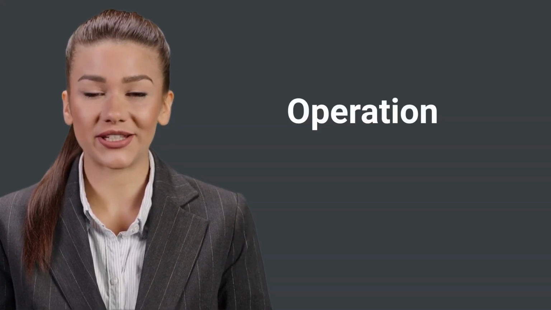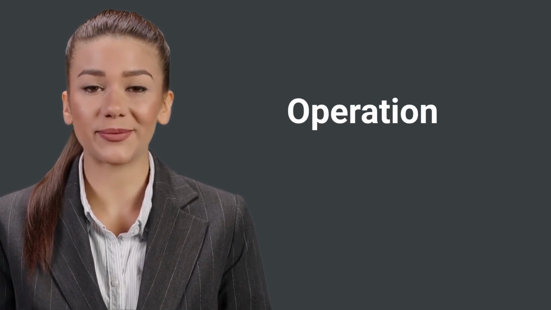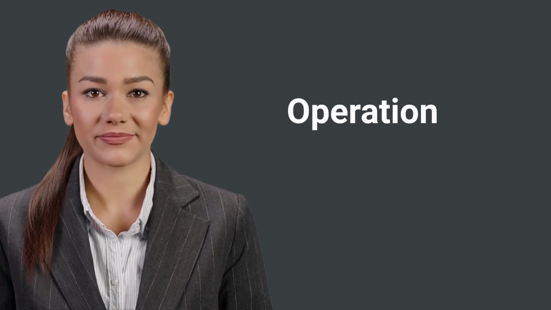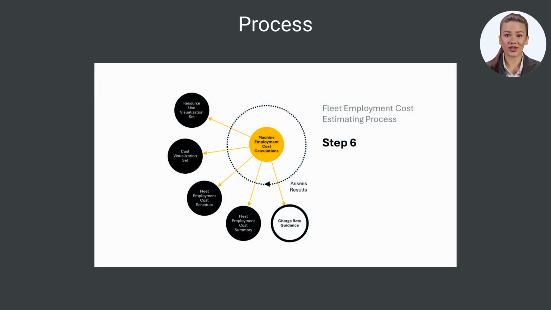Now, let's review how to use visualizations while developing fleet employment cost estimates and producing charge rates. 3 sets of visualizations are available in Ironworks. All 3 are used in Step 6 of the process of building a fleet employment cost estimate. That process is explained step by step in the Quick Start Guide video.